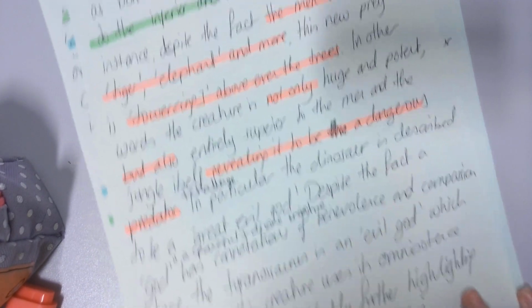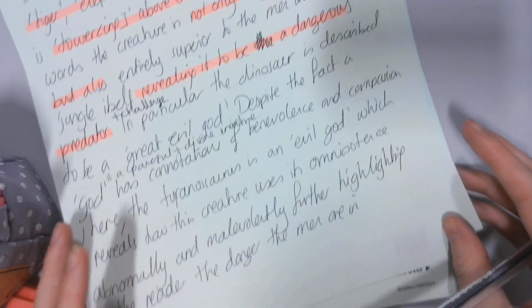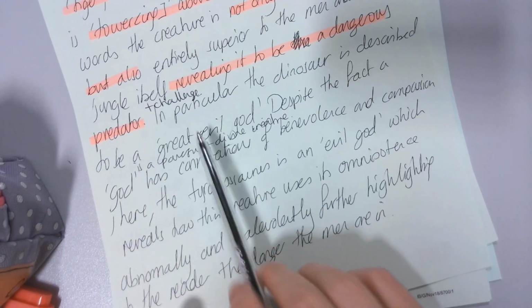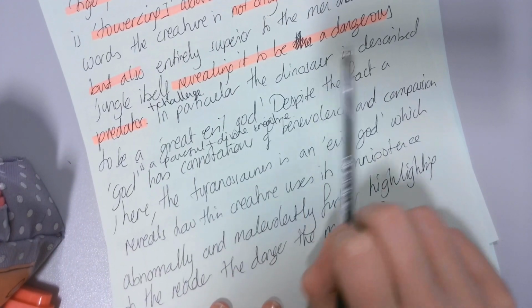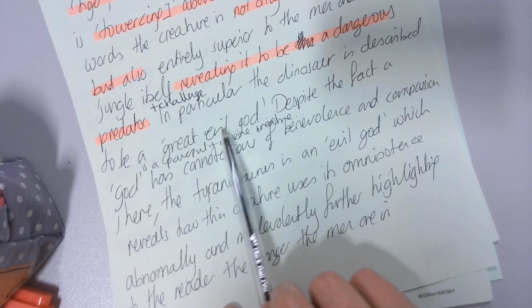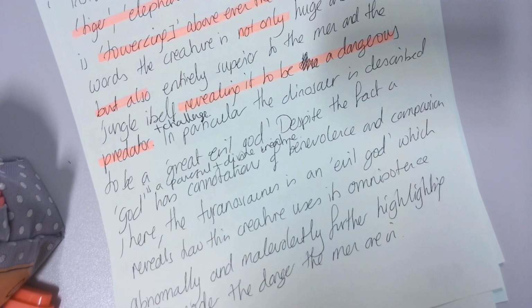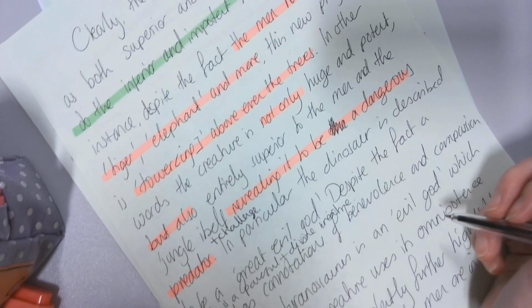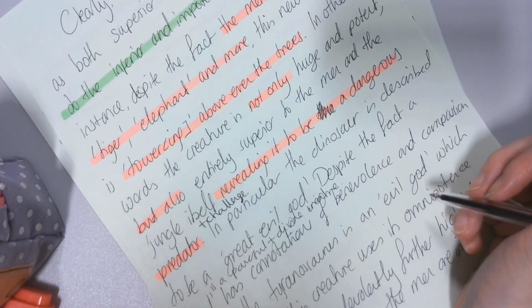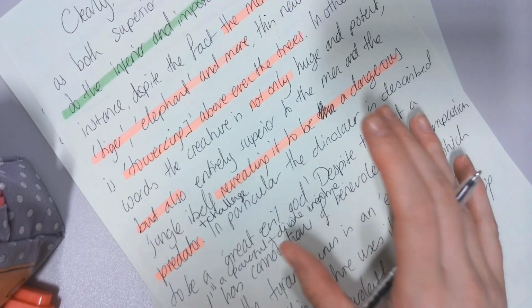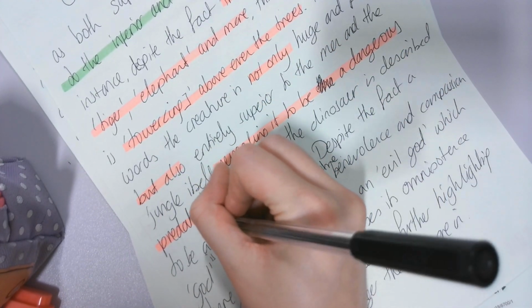I don't know if I, as the reader, am sure that our men can defeat this creature. In particular, the dinosaur is described to be a great evil god. Here, I might say, in particular, the writer uses the image of a great evil god to describe the dinosaur. So I need to add image.